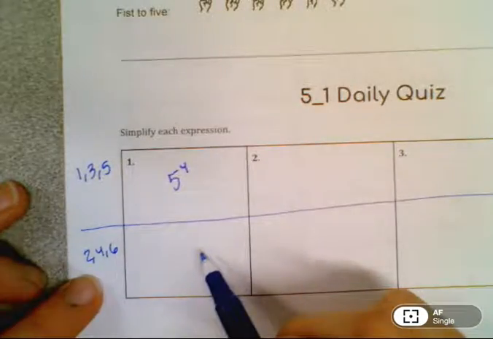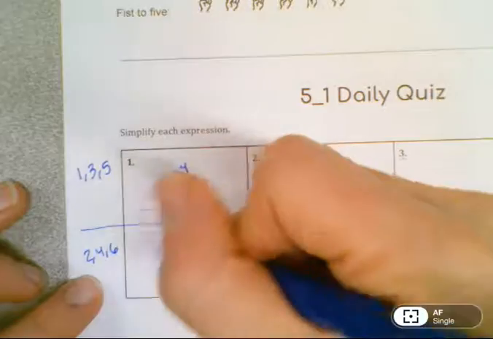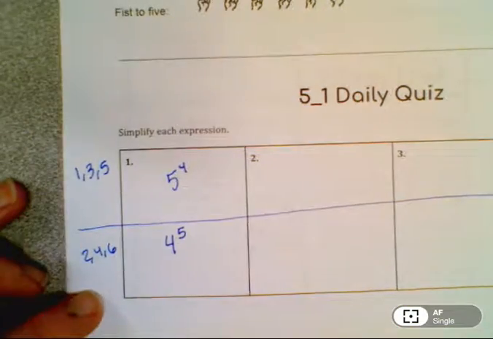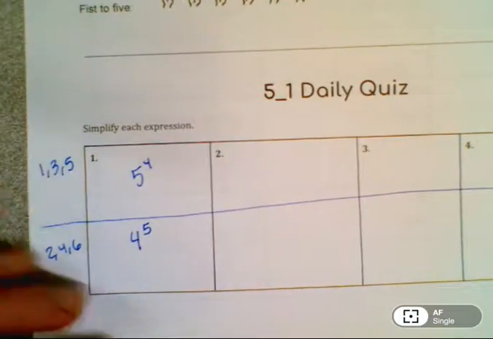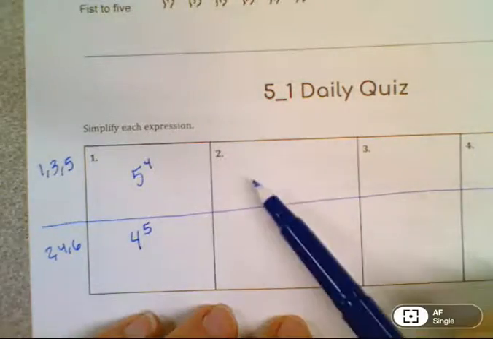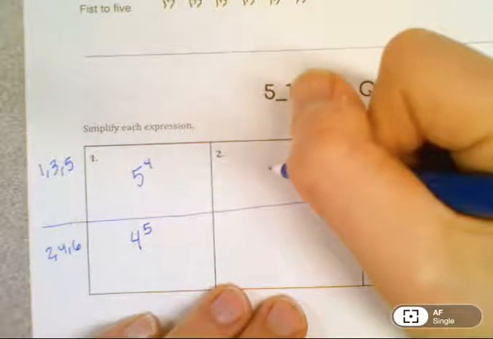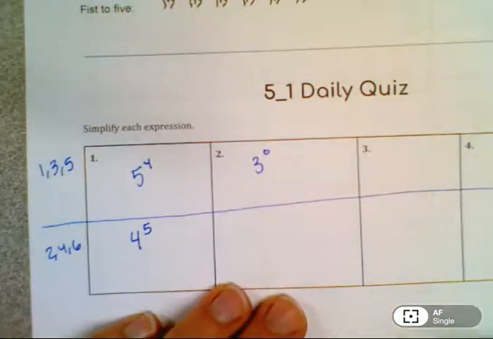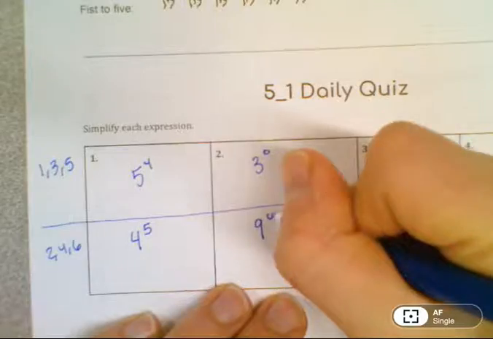If you're sitting in seats 2, 4, or 6, it would be 4 to the 5th power. So you'll go ahead and copy that down and then tell me what it equals. Again, odds, I want you to put 3 to the power of 0 up here, down here 9 to the power of 0.